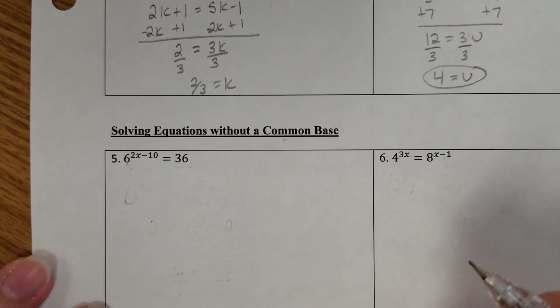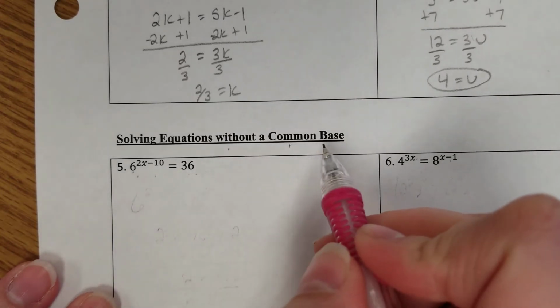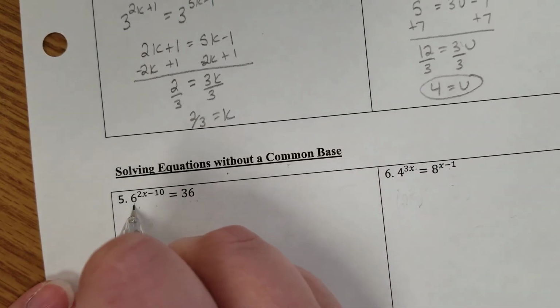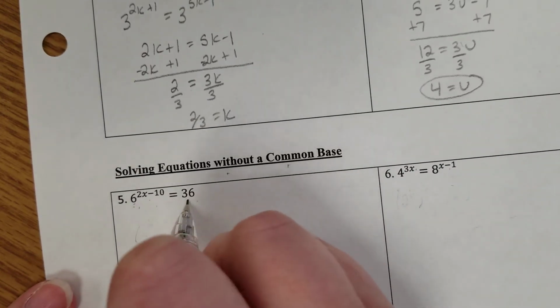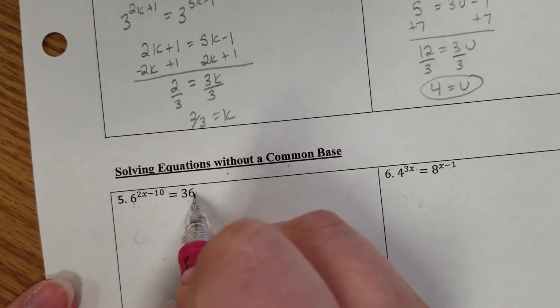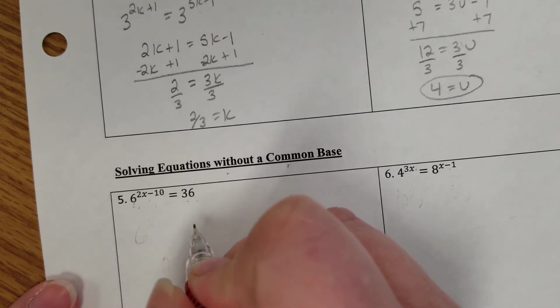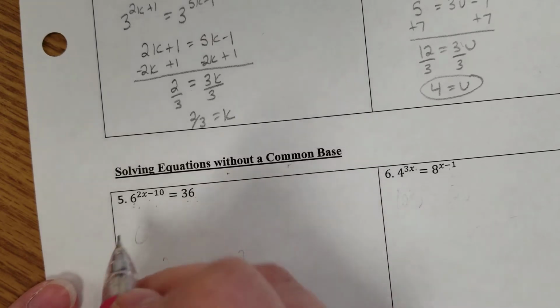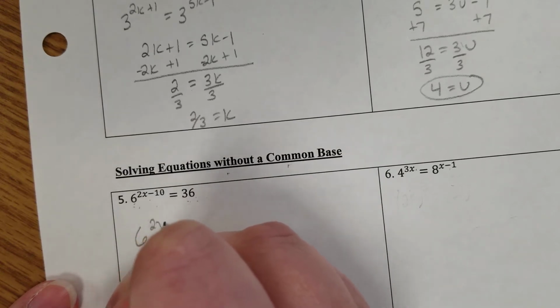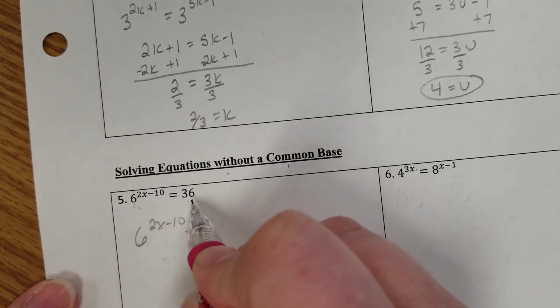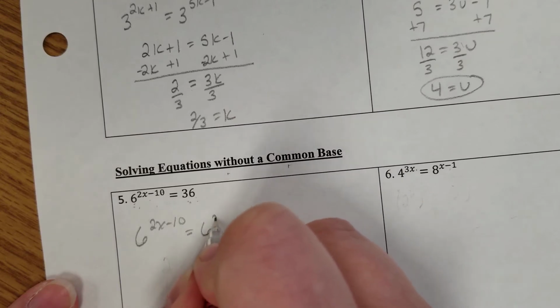All right, so for part 2 of this, we're going to do them without a common base. So here we have 6 to the 2x minus 10 equals 36. And so we need to make the 36 so that it has a base of 6 with an exponent. So we're going to keep this 6 to the 2x minus 10, and then we can make this 6 squared.